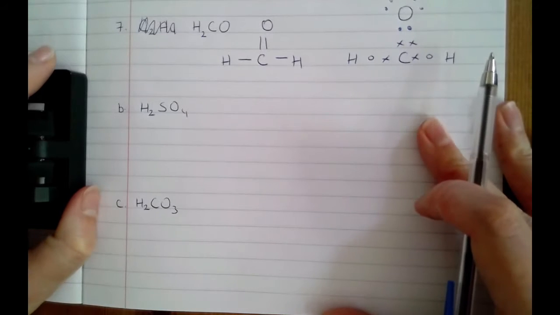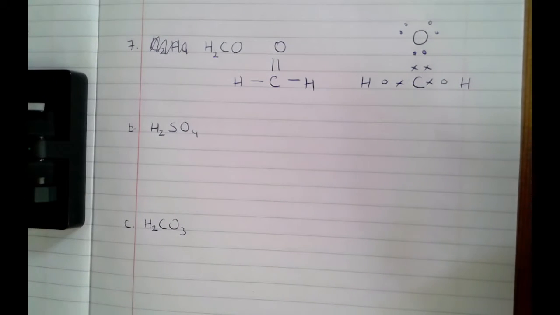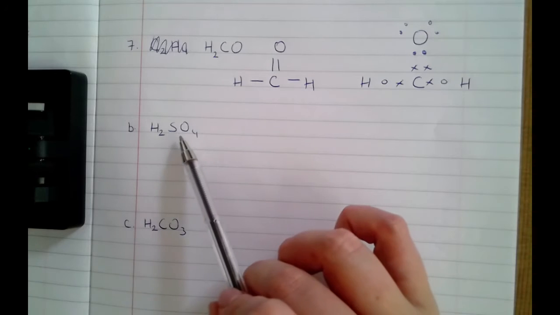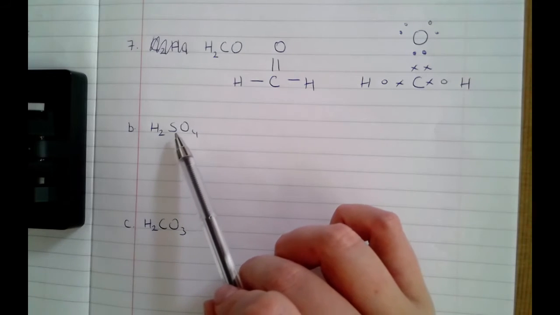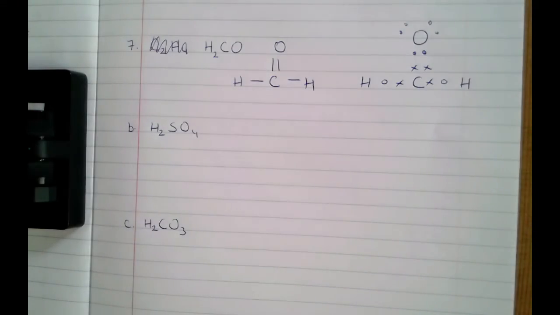The next one, H2SO4. Again, this one is also a little bit tricky, but sulfuric acid is something you're going to encounter over and over again, so it's one that you will become more familiar with. So again, what am I going to put in the center? Well, I only have 1 sulfur, which indicates it should probably be sulfur. And if I use my other rule, what element can form the most bonds, that will also be sulfur.